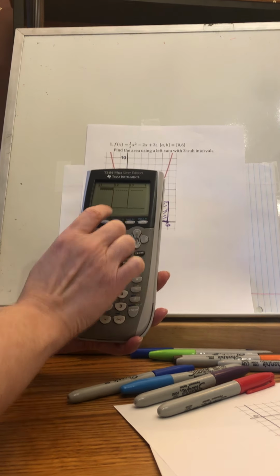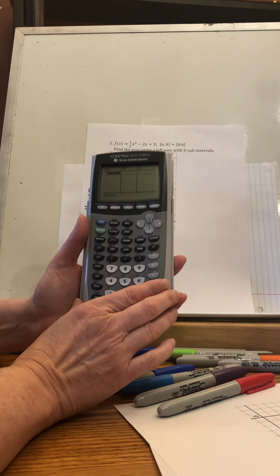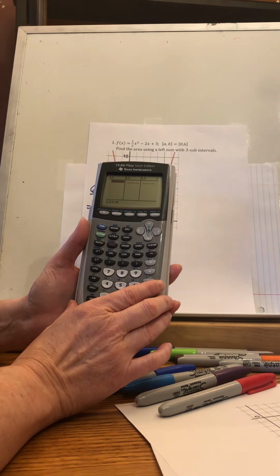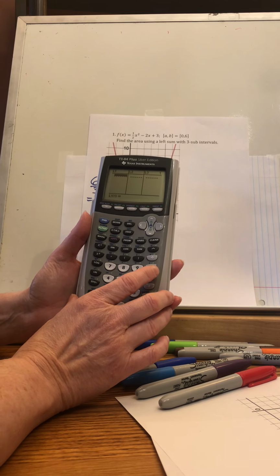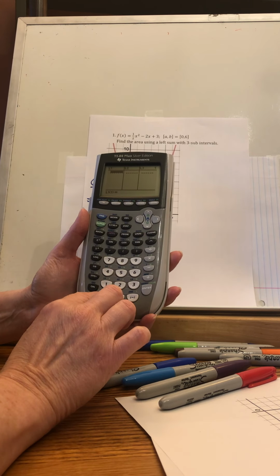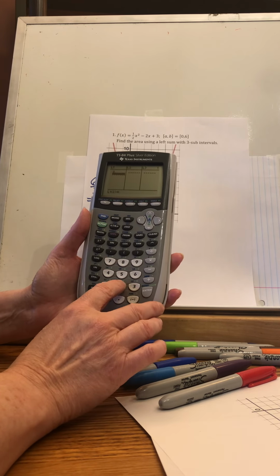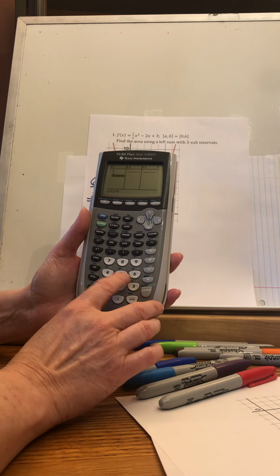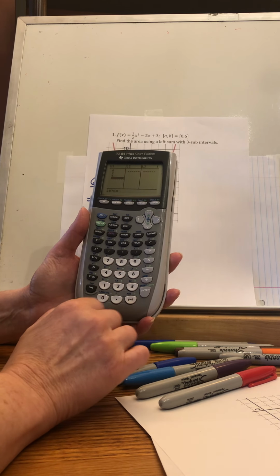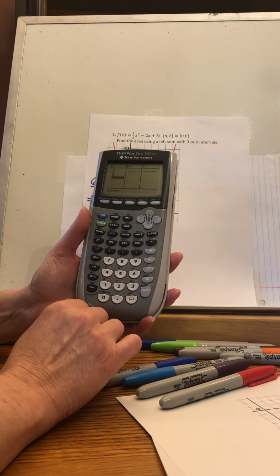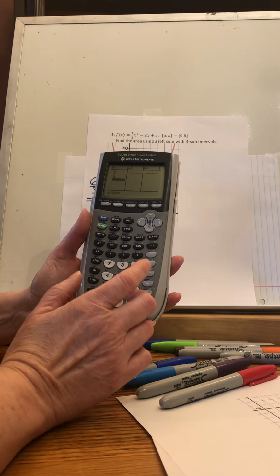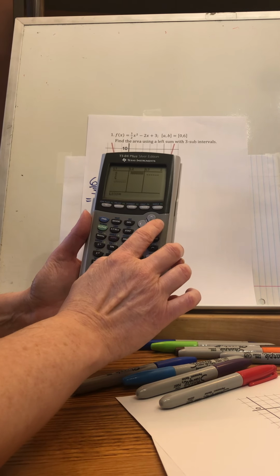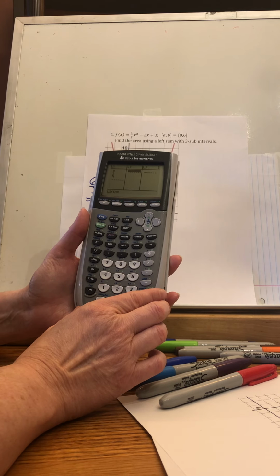In list 1, we're going to put the x values where I would like to get the corresponding height of my function. In our case, it was 0, enter, 2, enter, 4, enter. Those are the x values where we collect the heights. I'm going to go right to list 2.